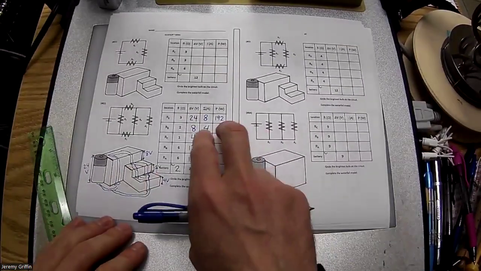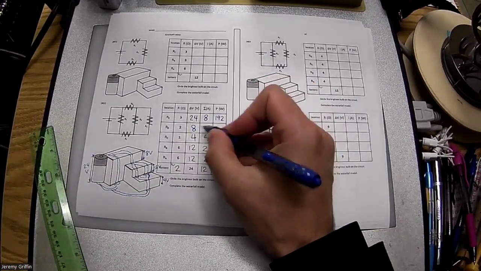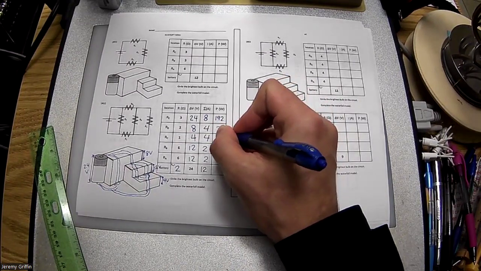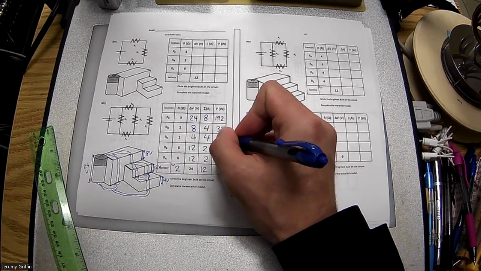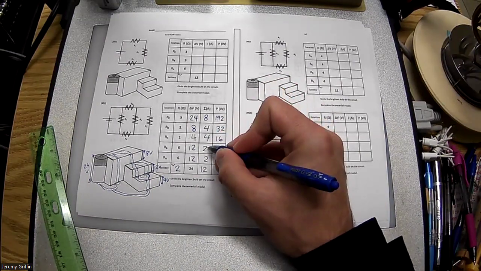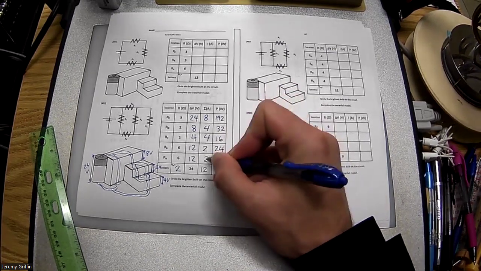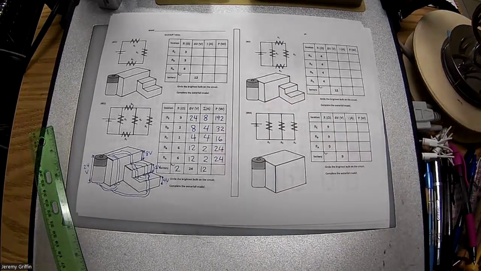But going all the way down, let's just do I times V. So current times voltage. I think it's pretty straightforward, right? 4 amps times 8 volts, that's 32 watts. 4 amps times 4 volts, that's 16 watts. 2 amps times 12 volts is 24 watts. 2 amps times 12 volts is 24 watts. And your paper's working out too? Check, check, check. All good?